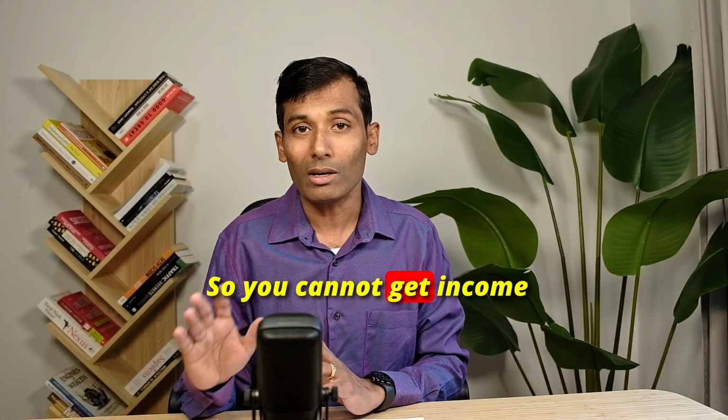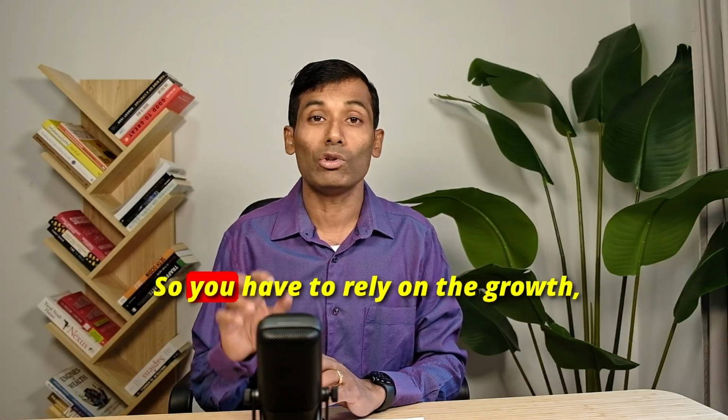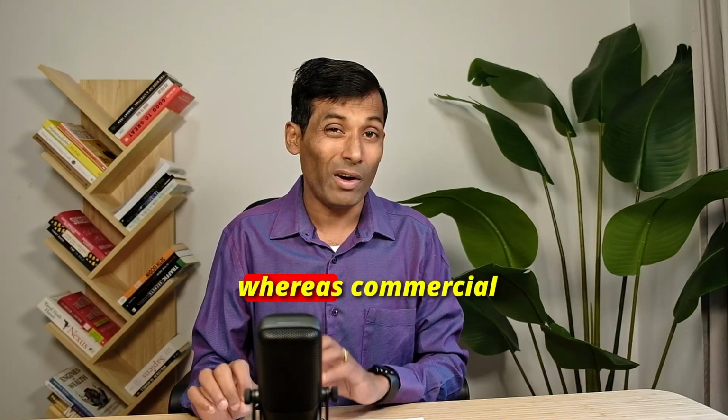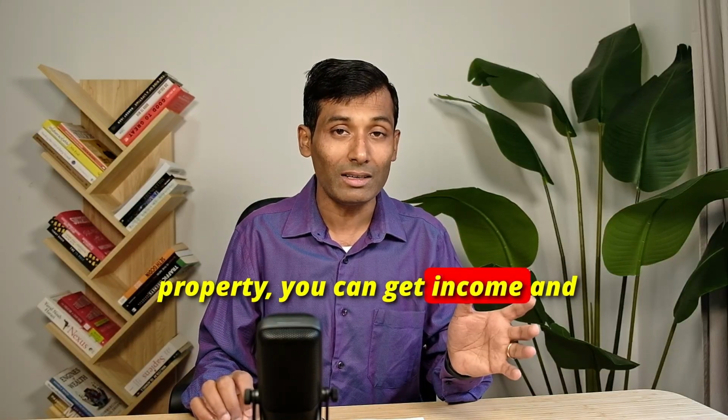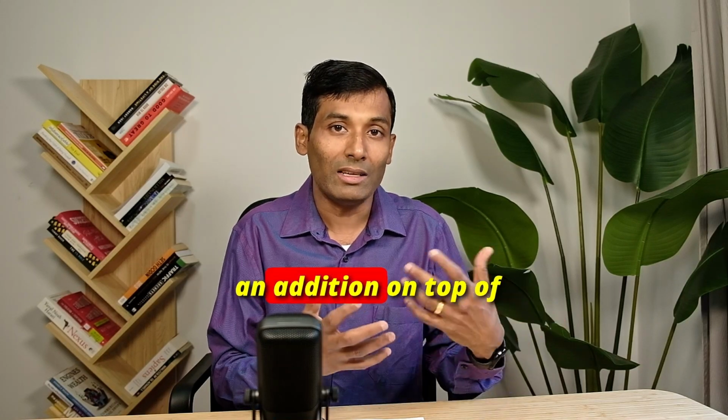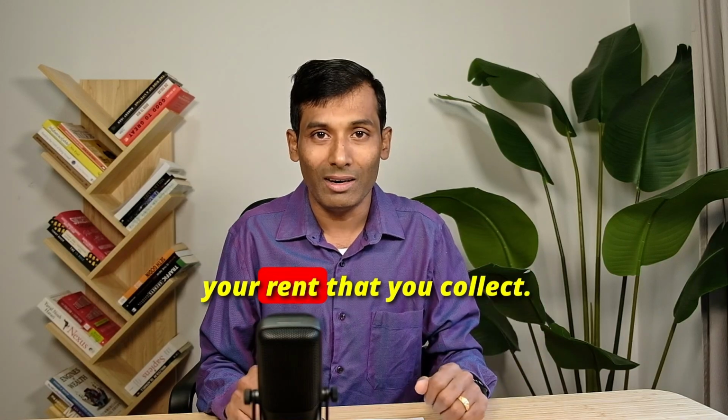So you cannot get much income from residential property, so you have to rely on the growth. Whereas with commercial property, you can get income, and the growth that you get in commercial property is like an extra, an addition on top of the rent that you collect.